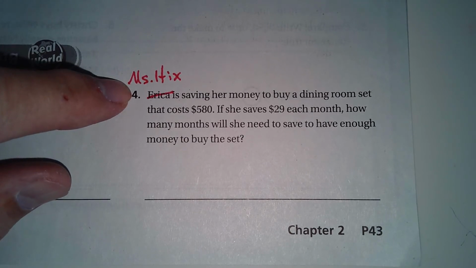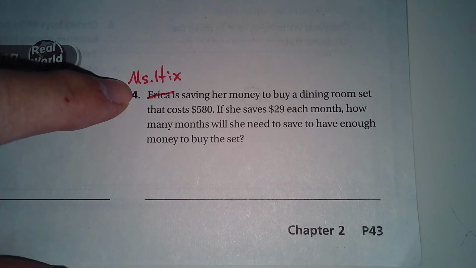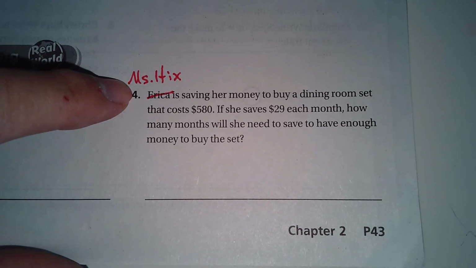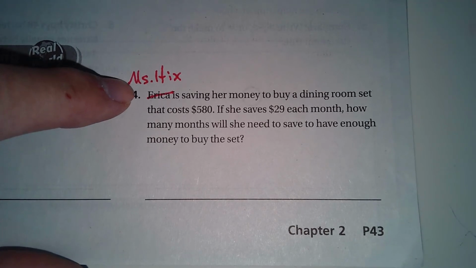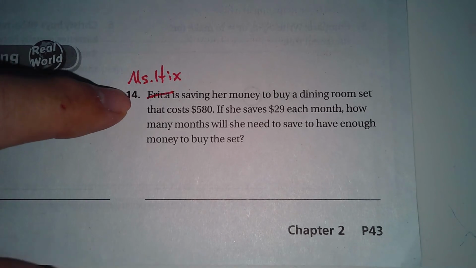Because if you put it on a credit card, they're going to charge you outrageous interest. So I know you guys are only in 5th grade, but in about 10 years from now, you want to remember that. Because they're going to try to talk you into getting credit cards, and you're just going to get yourself in debt because you won't be able to pay it off every month. So Miss Hicks, she's a smart girl. She is just saving her money.